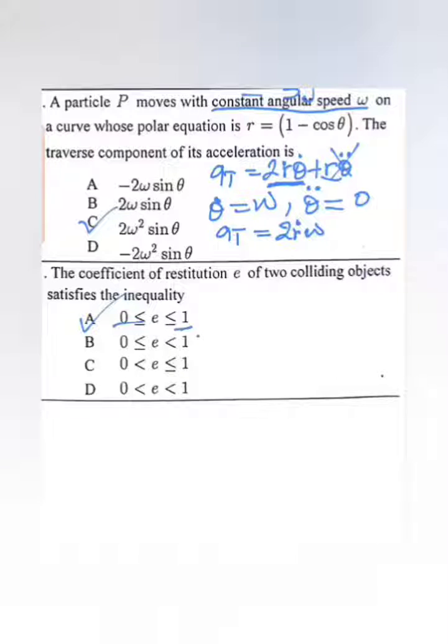When E is 1, we have perfectly elastic collisions, and they are collisions in which no energy is lost at the end. Now the value of E is simply a measure of how bouncy the colliding bodies are, usually spheres that are colliding. When E is higher, that means nearer to 1, it implies that the colliding spheres have a very high bouncing ability.